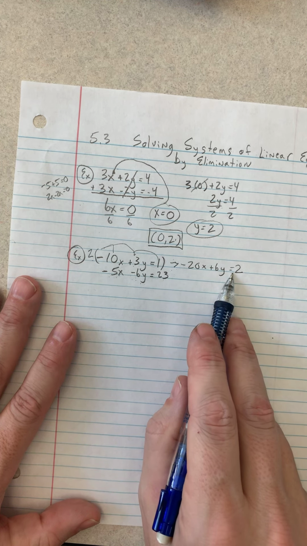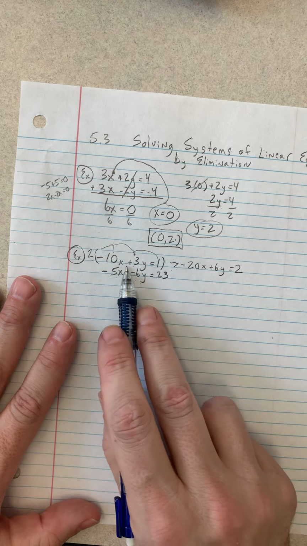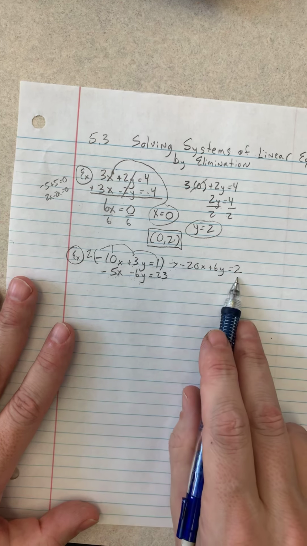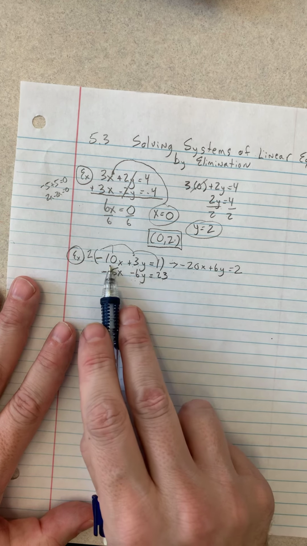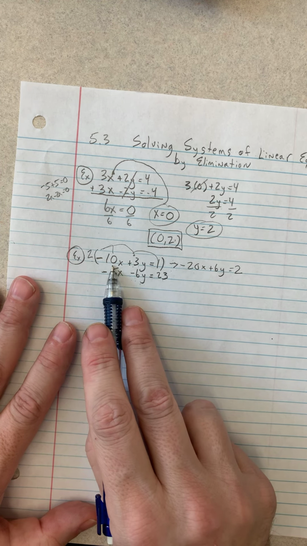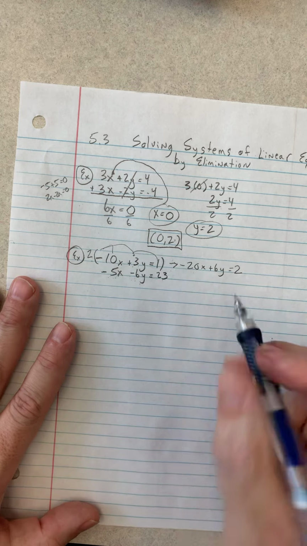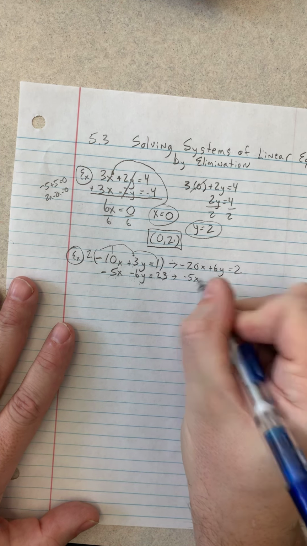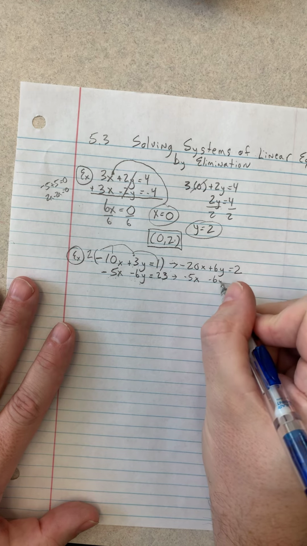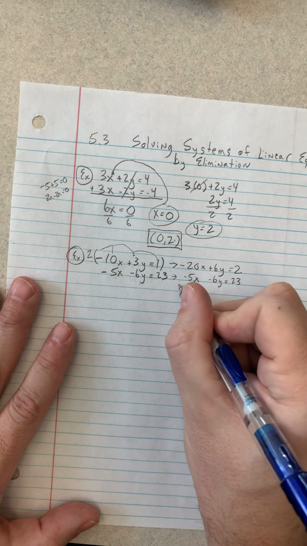If I multiply everything by 2, I should be able to divide back by 2 and get what I started with. Half of 2 is 1, half of 6y is 3y, half of negative 20x is negative 10x. I multiplied everything by 2. This stays the same. Negative 5x minus 6y is equal to 23.